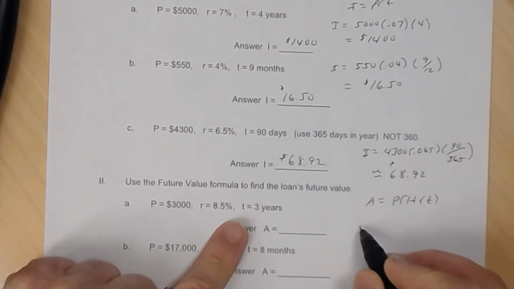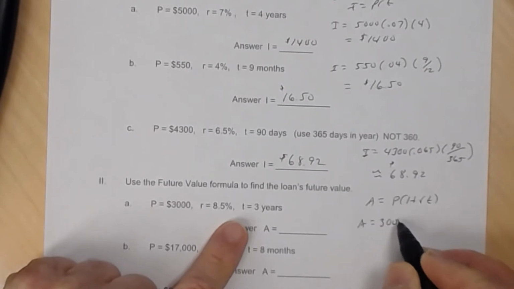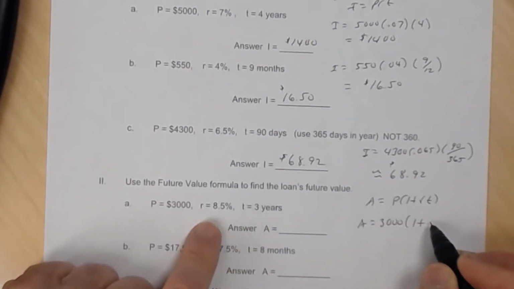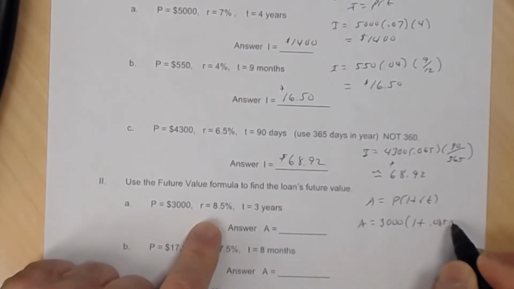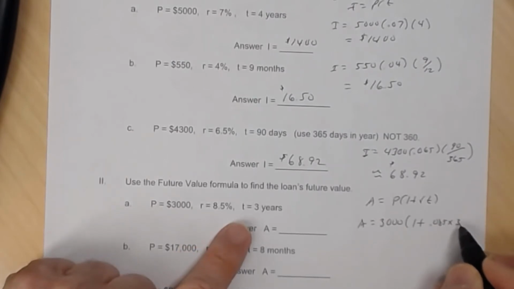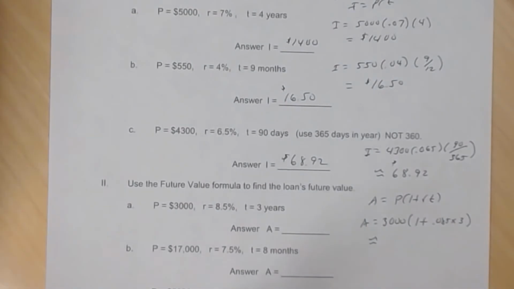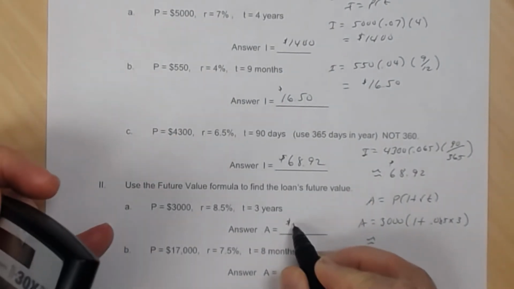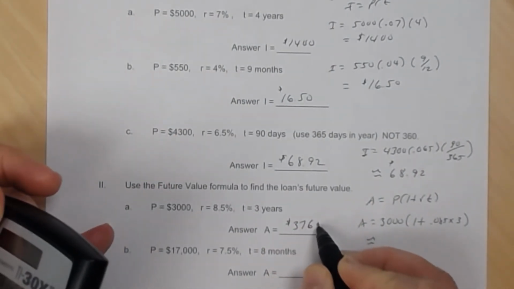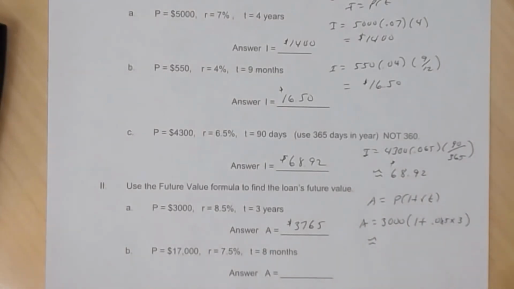So you're going to say A equals 3,000 times 1 plus the rate, which is 0.085, times the time, which is 3. And then that's going to be approximately equal to, using your calculator, $3,765. Okay, so that's how much your loan will be at the end of this 3 years.